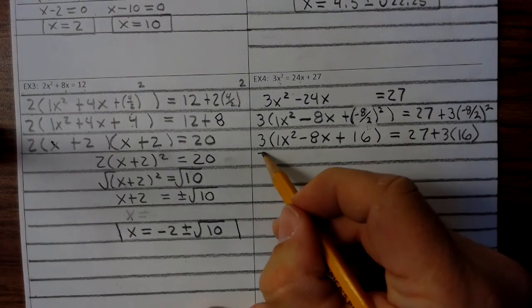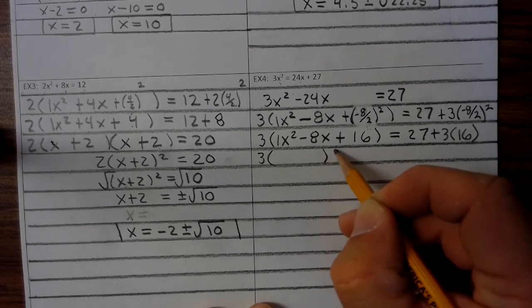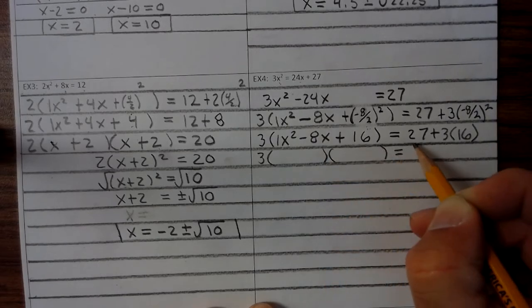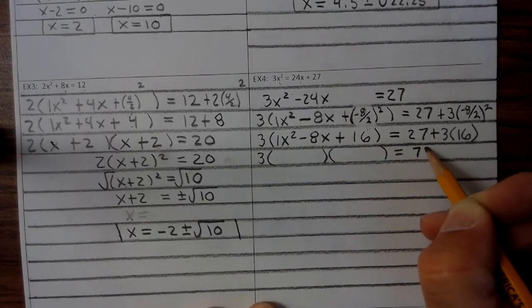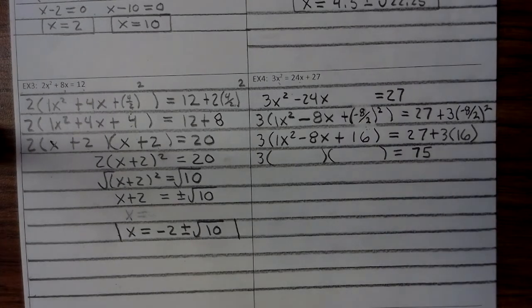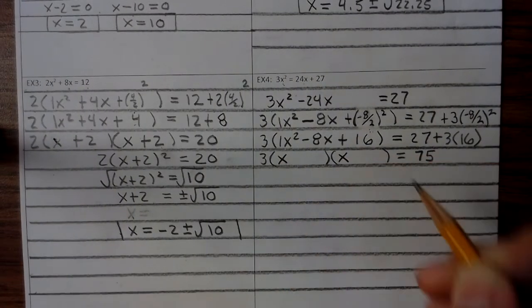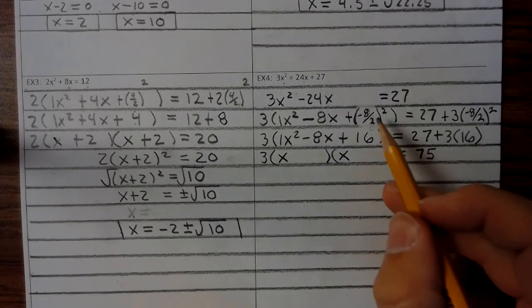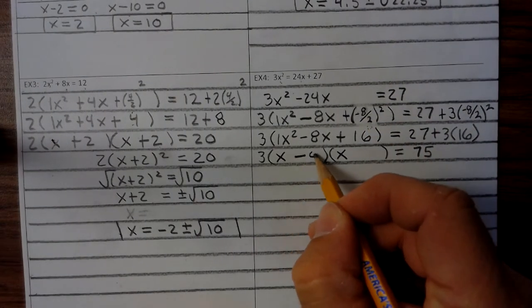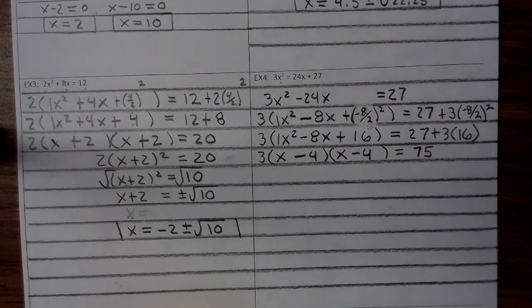Okay, so then that's 3 times parentheses equals 27 plus 3 times 16, which is 75. Okay, and then this is x. We know the factor -8 divided by 2 is -4, so this is -4 and -4.